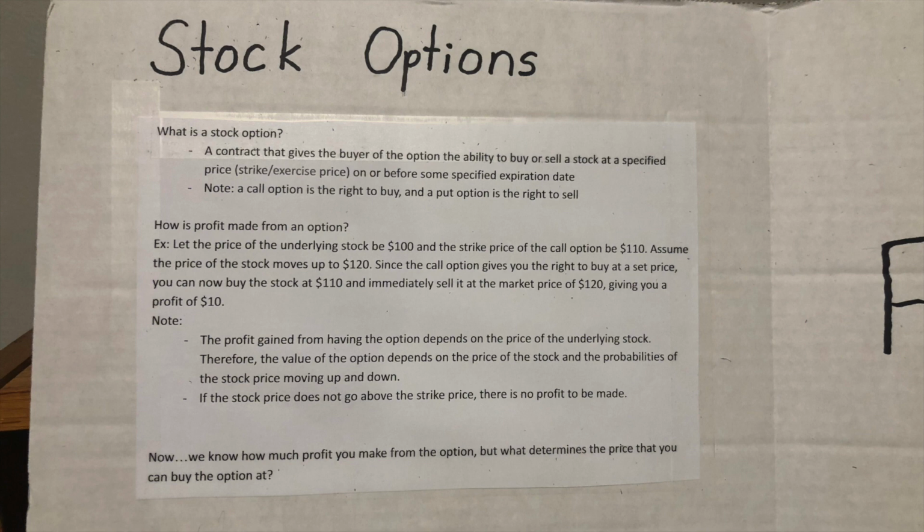If you don't know what a stock is, you can just think of it as a price that moves up and down like a random walk if you're more familiar with the math terms. So let the price of the underlying stock start at $100 and the strike price of the call option be $110. So you have the option to buy the stock at $110 on the expiration date. Assume the price of the stock moves up to $120. Since the call option gives you the right to buy at a set price, you can now buy the stock at $110 and immediately sell it at the market price of $120, giving you a profit of $10.